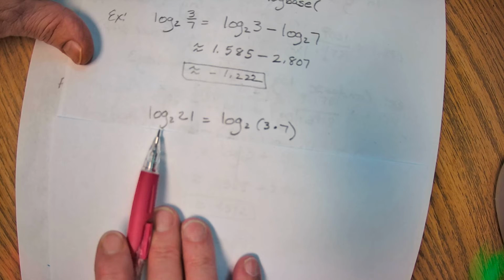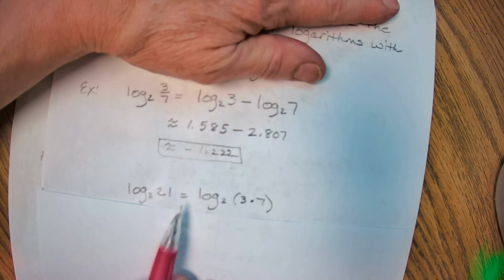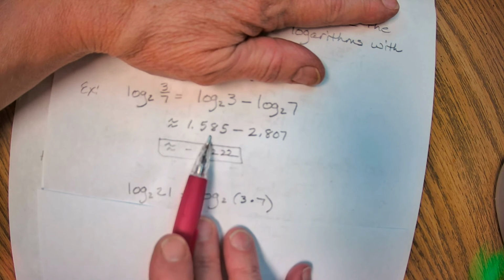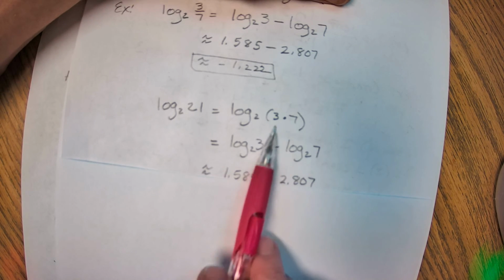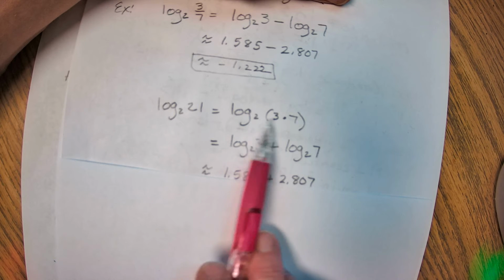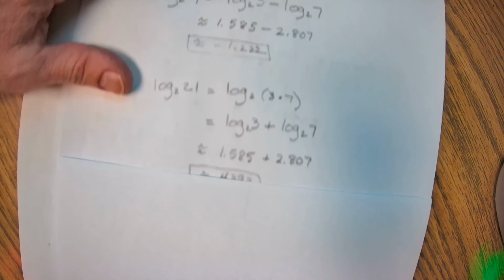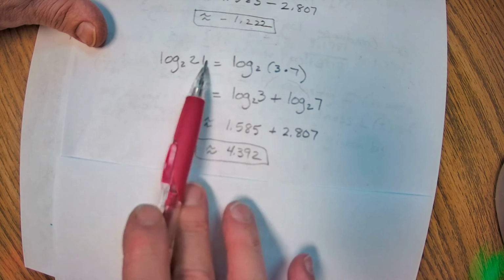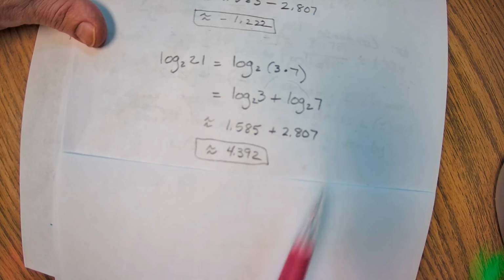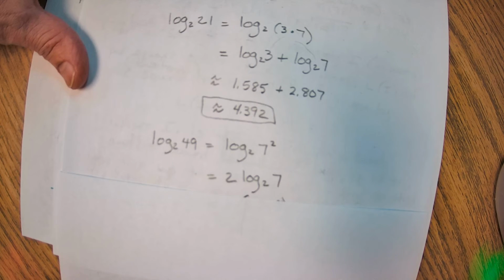Okay, so this example, log base 2 of 21. Pretend I don't have a TI-84, and I was given the value for log base 2 of 3 is that, log base 2 of 7 is this. So then this is really the same as log base 2 of 3 times 7. Well, I already know what that is, and I already know what that is, because we add those. If we're multiplying, 3 times 7 is 21. I can rewrite it as 3 times 7, and that would be approximately 4.392.